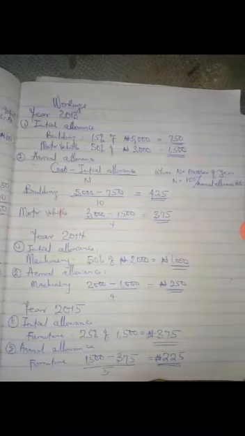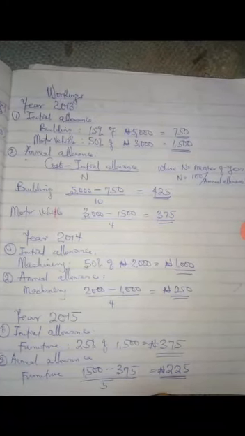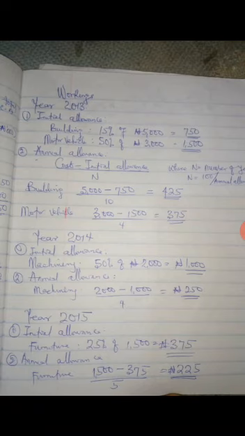Then to get our annual allowance, we have explained that it is the cost minus initial allowance over N, where N is the number of years, and we have explained how we get N. N means 100 divided by the annual allowance rate. The annual allowance rate for machinery is 25. So 100 divided by 25 gives 4 years. That simply means this asset is going to be used in this company for 4 years. After 4 years, it will bring up its scrap value.